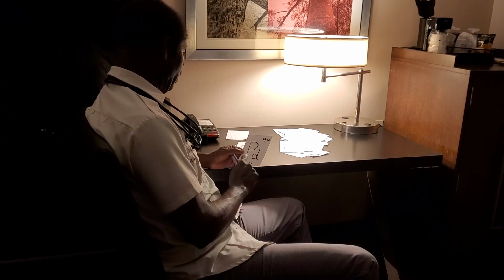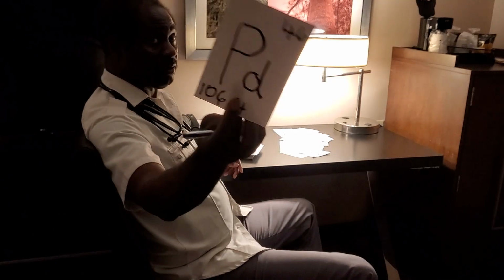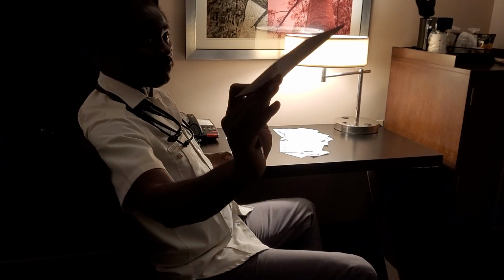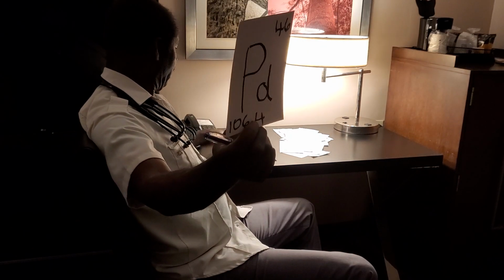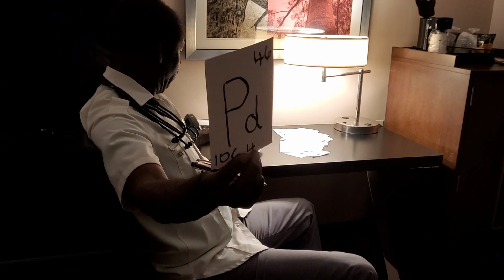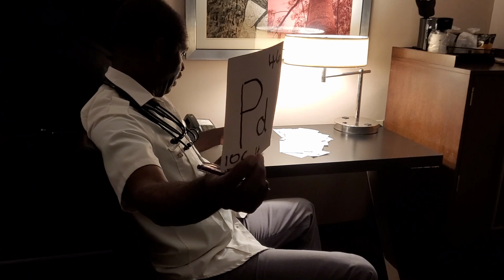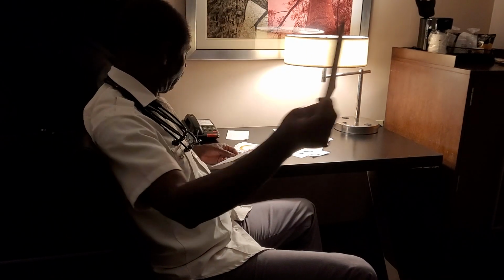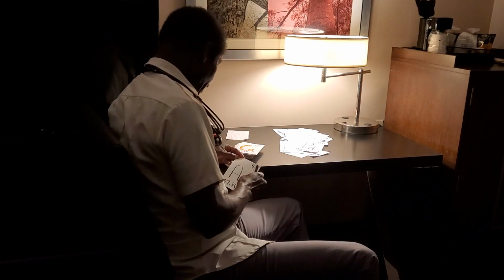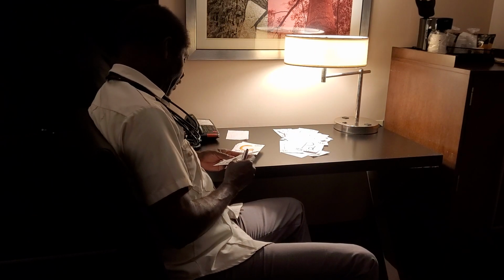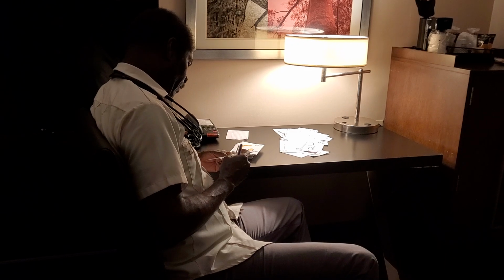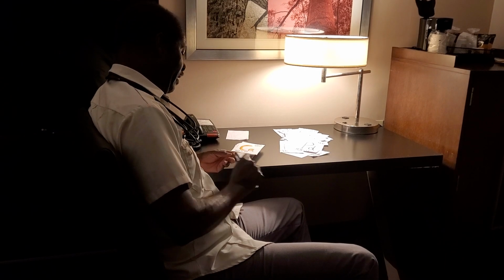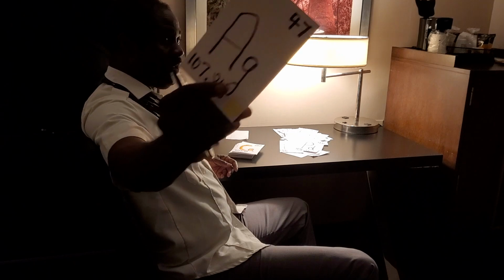Palladium 46, 106.4, to be differentiated from platinum. And this is Ag. Silver 47, 107.8682.